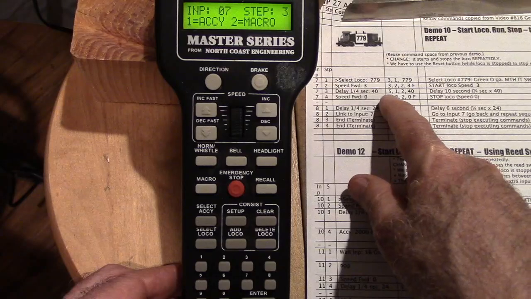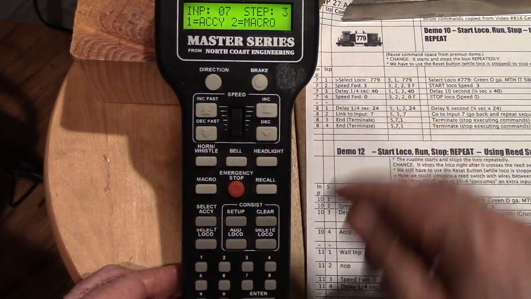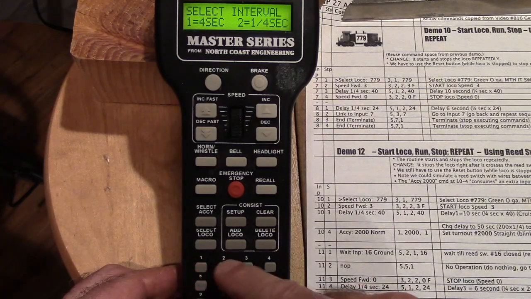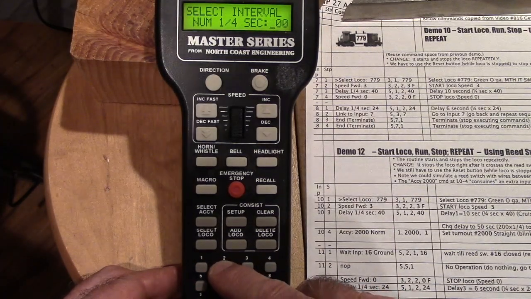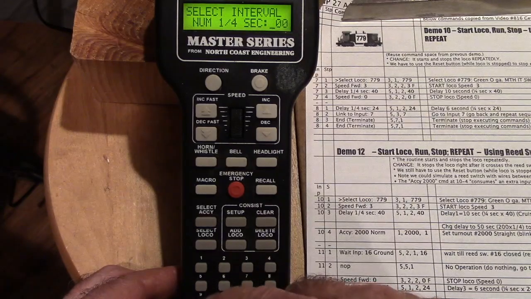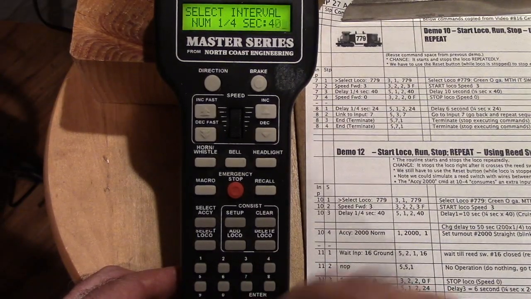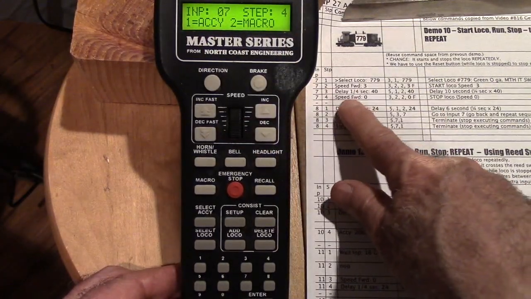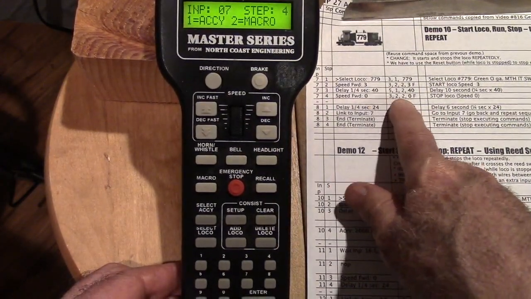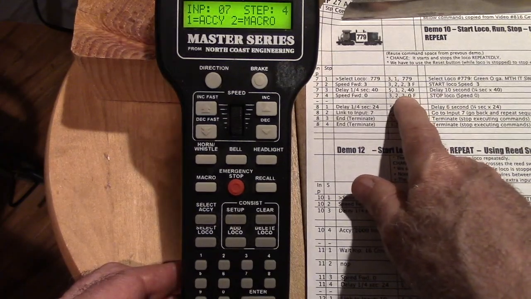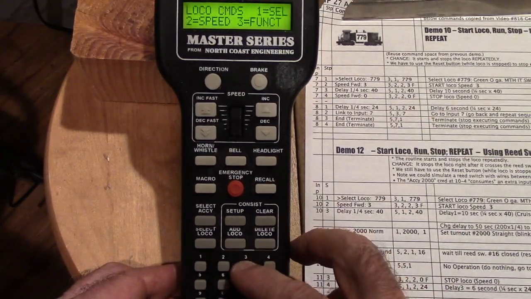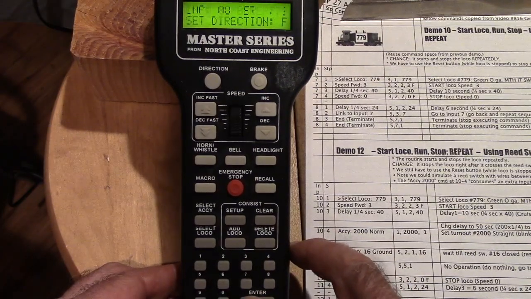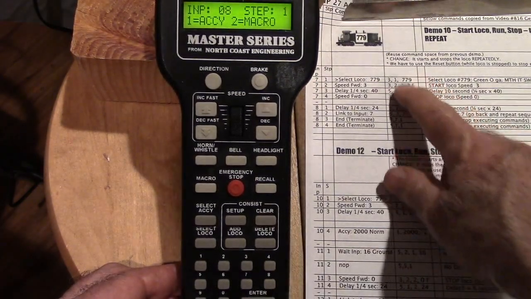We're going to put our delay statement in: 5, 1, 2, 40. So we're going to push the 5, push the 1, push the 2, and push the 40 to tell it we want 40 quarter-second delays. Push enter. So that's done. Step 4, we want speed forward 0. That's our stop command. So we're going to enter 3, 2, 2, 0, forward. So we've got our first 4 commands entered.